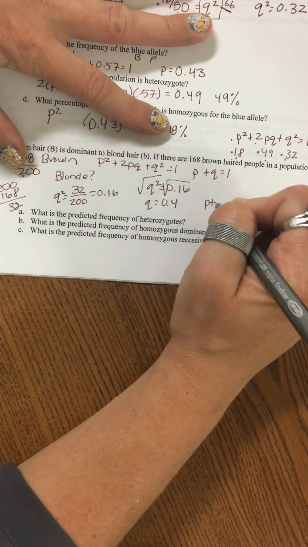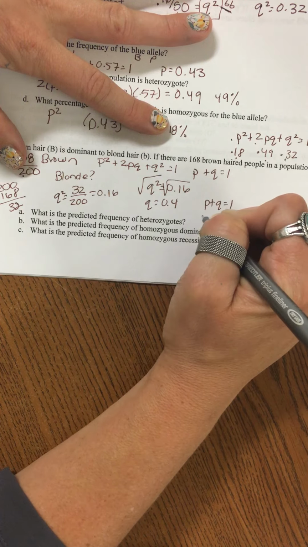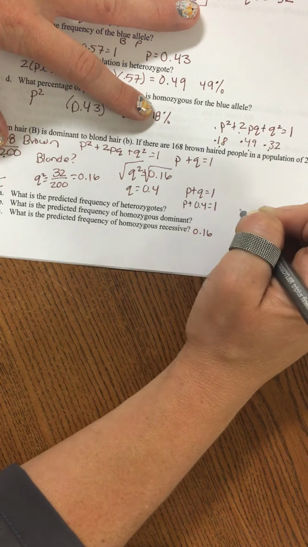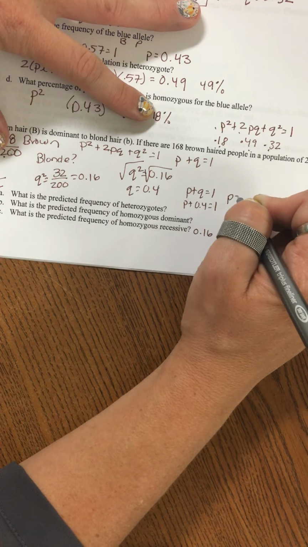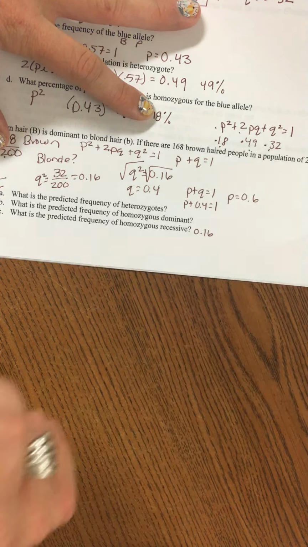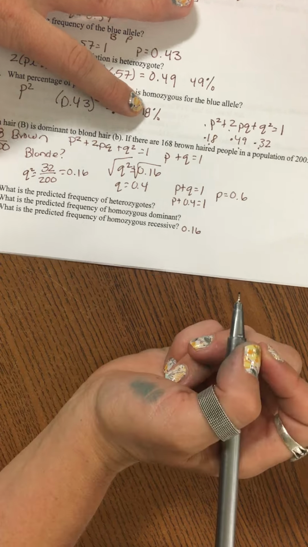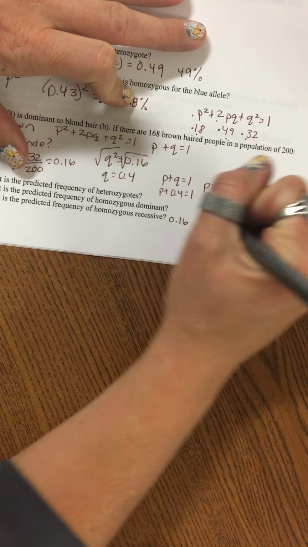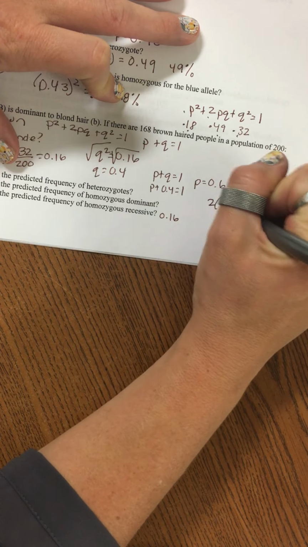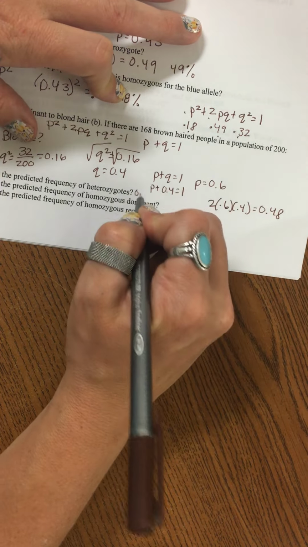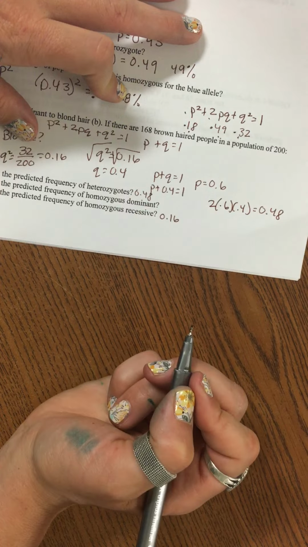Therefore, because p plus q is equal to 1, I have p plus 0.4 equals 1, so p is equal to 0.6. If I look at part A, I go 2 times 0.6 times 0.4 equals 0.48. So my frequency of heterozygotes is about 48%.